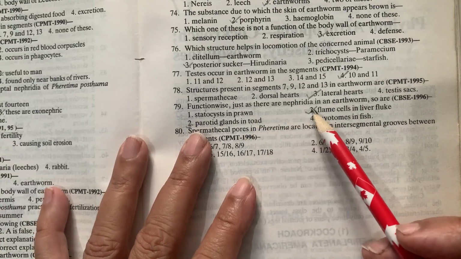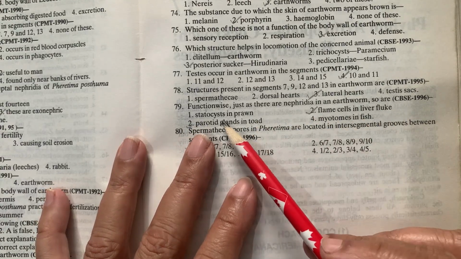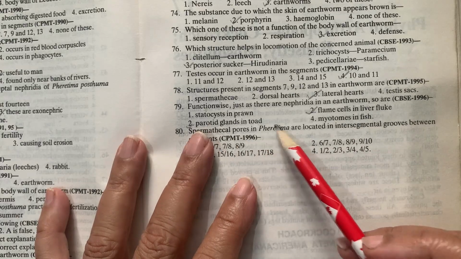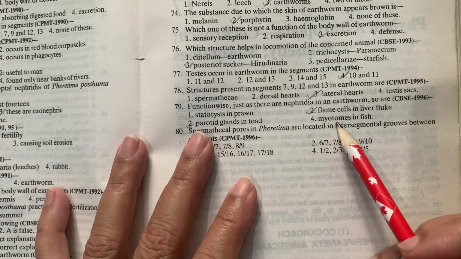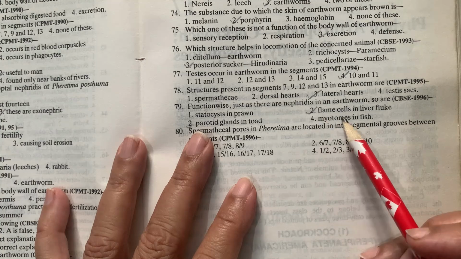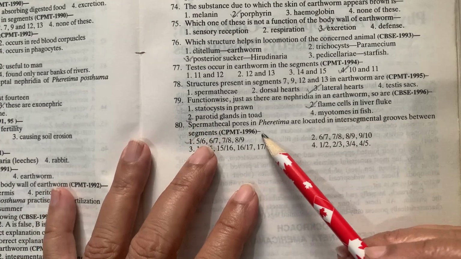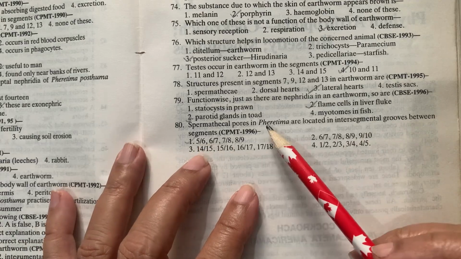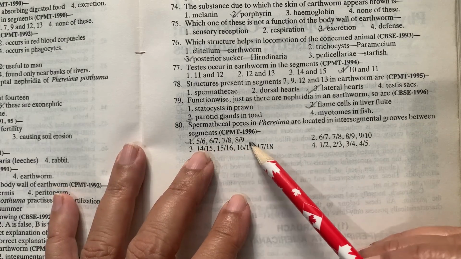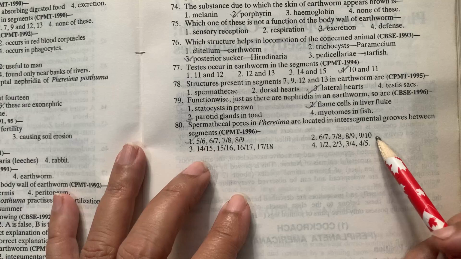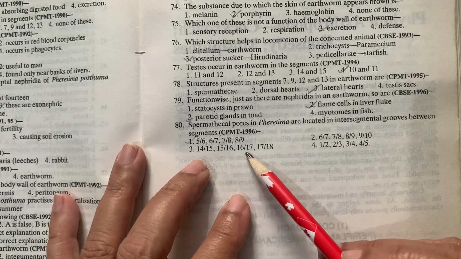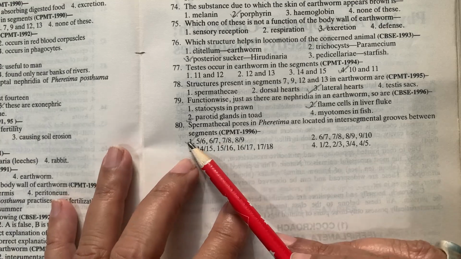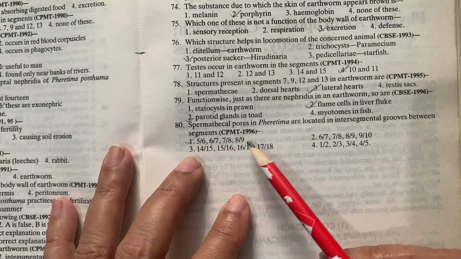Function-wise, just as there are nephridia in an earthworm, so are statocysts in prawn, flame cells in liver fluke, parotid glands in toad, myotomes in fish. Second option, flame cells in liver fluke. Spermathecal pores in Pheretima are located in intersegmental grooves between segments 5, 6, 6, 7, 7, 8, 8, 9; 6, 7, 7, 8, 8, 9, 9, 10; 14, 15, 15, 16, 16, 17, 17, 18; 1, 2, 2, 3, 3, 4, 5. First option is correct, 5, 6, 6, 7, 7, 8, 8, 9.